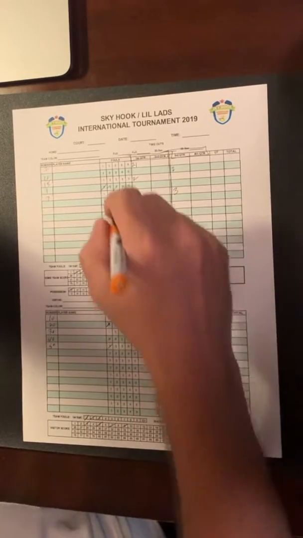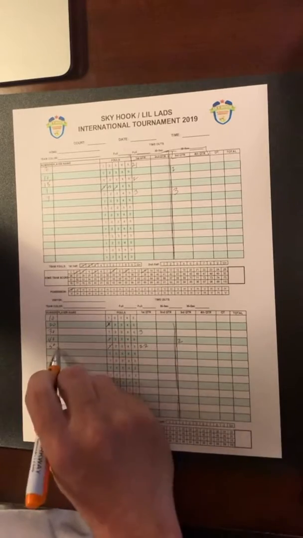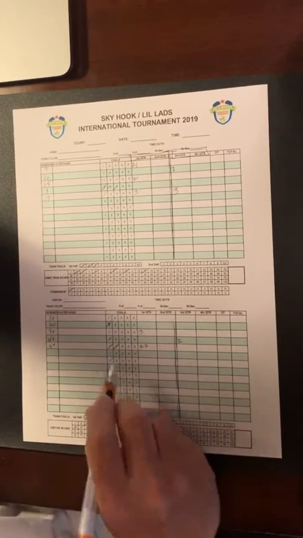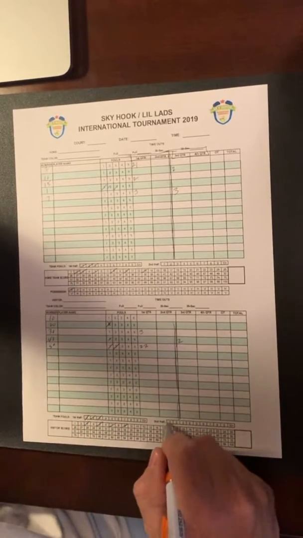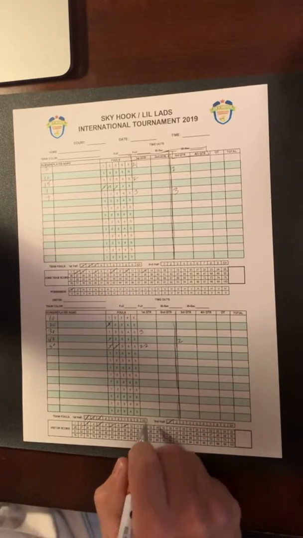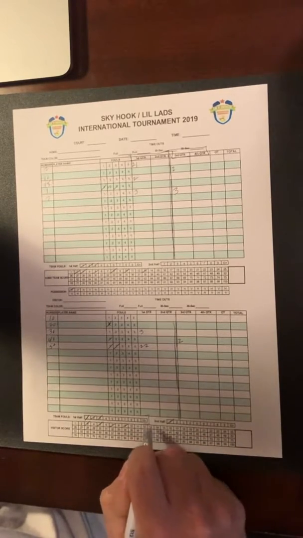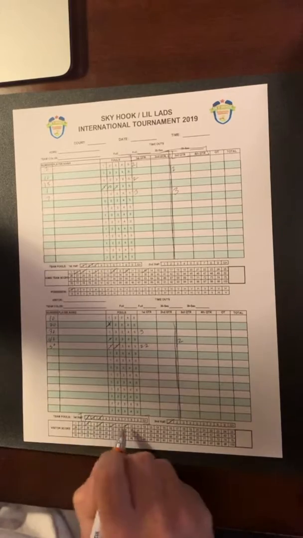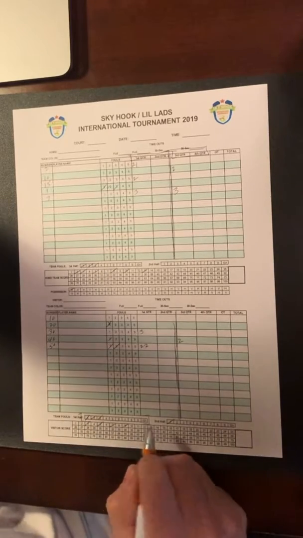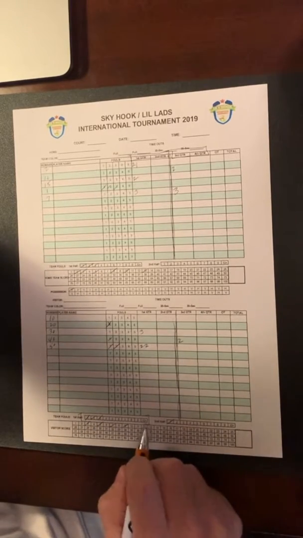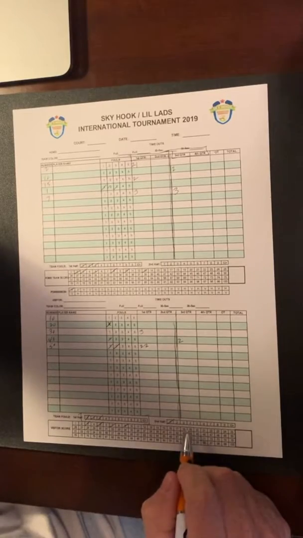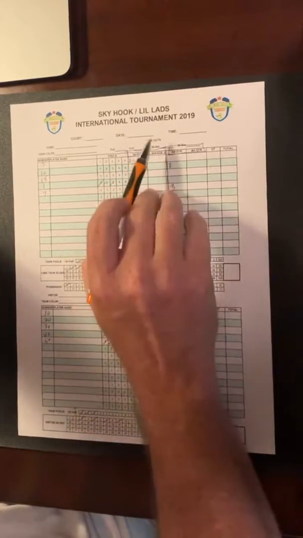And then let's say this person gets another foul in the second half. So you need to make sure you jump over to the second half for total fouls, because basically this is the total number of fouls in the half, and there's a penalty to be paid once they get 10 fouls per half. So make sure you reset that. That's about it, other than tracking timeouts.